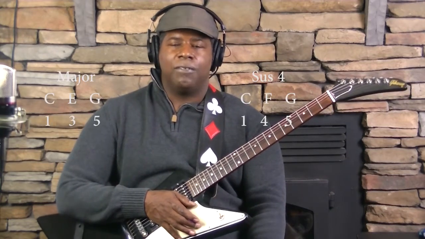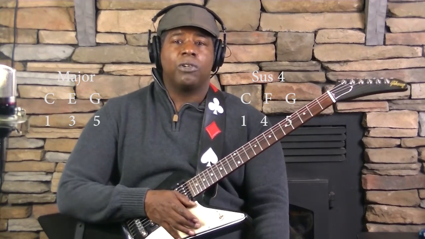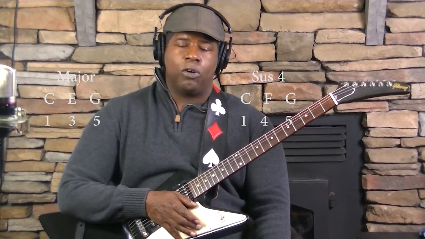So, in a way, we sort of step away from the major chord, but it works because of a couple of things. First of all, we still have the root and the fifth of the chord, which, as with power chords, does a pretty good job of conveying the chord.